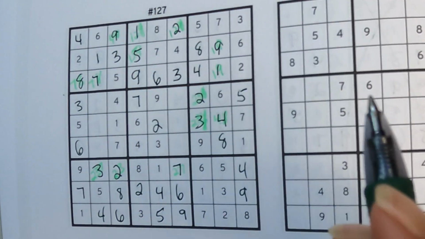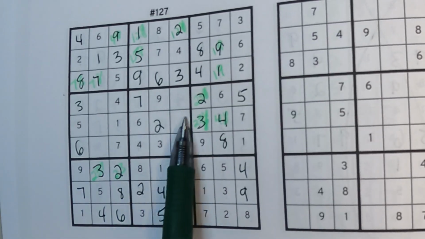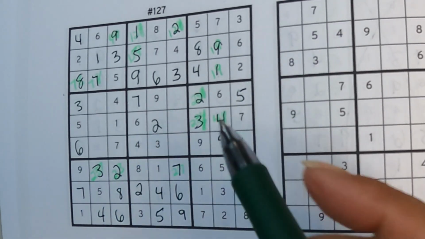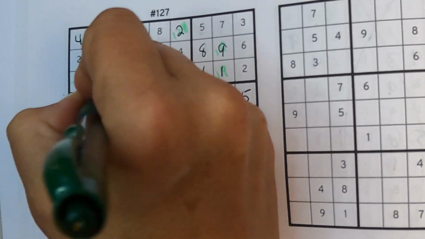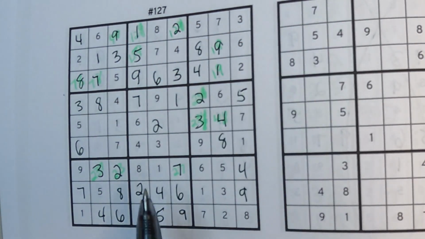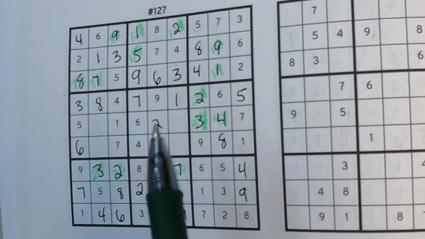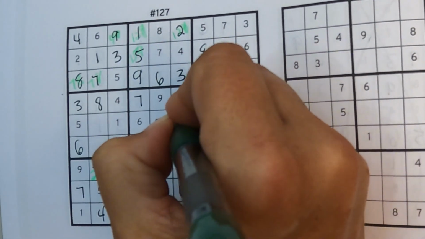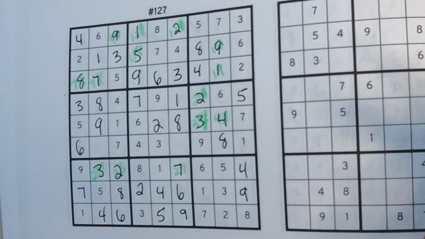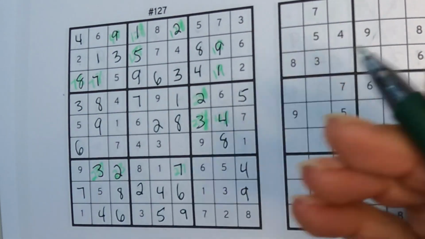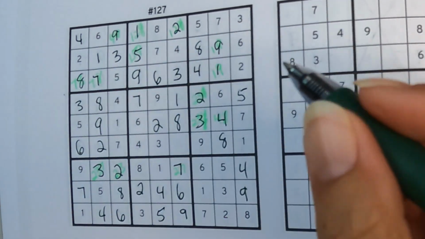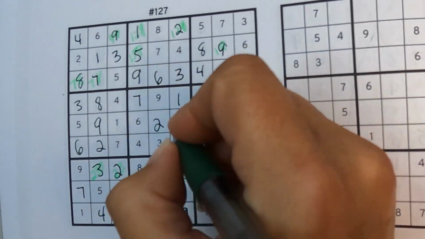For this box now we're missing a 3. For this row we're missing 1 and 8. We've got a 1 here, so 8, 1. For this row we're missing 8 and 9. We've got a 9 here, so 8, 9. For this box now we're only missing a 2. And for this box we're missing a 5.